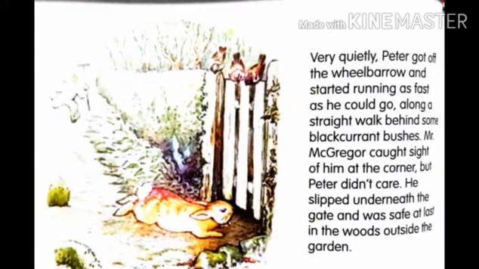So he ran without looking back and he slipped underneath that gate. In the same way he came inside, he went outside from underneath the gate, and he found himself safe at last in the woods, means forest, outside the garden. So now he is outside the garden. Now he is feeling that he is safe.